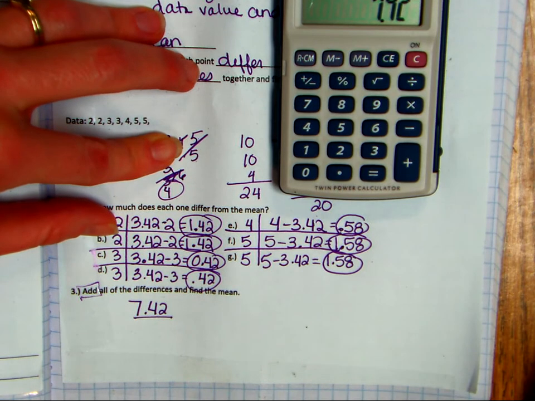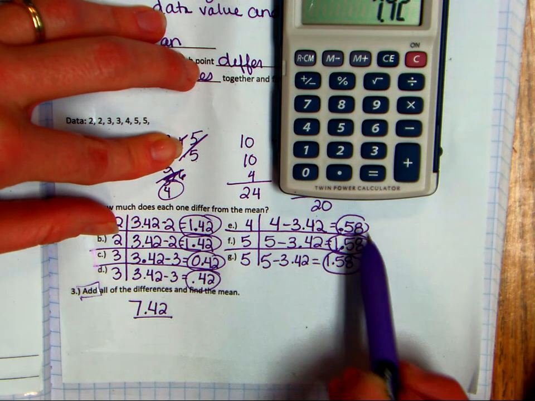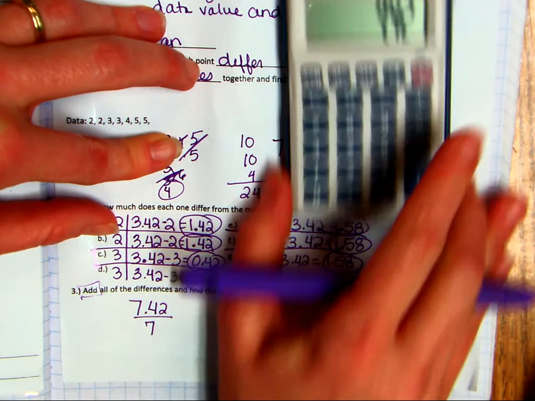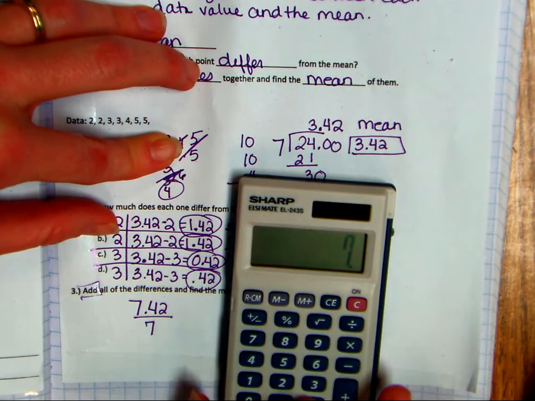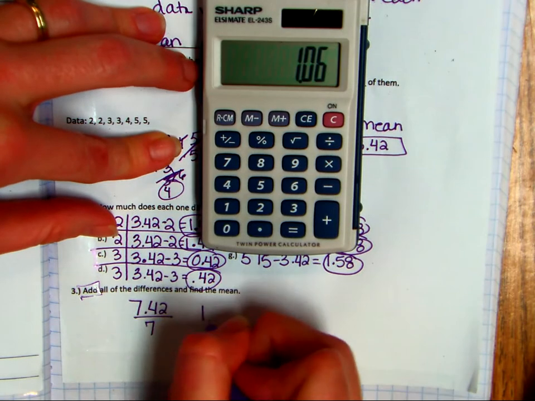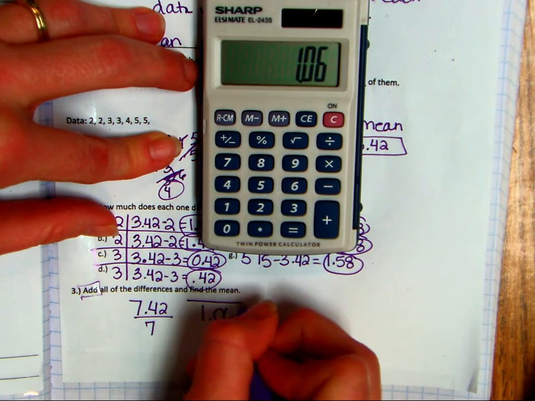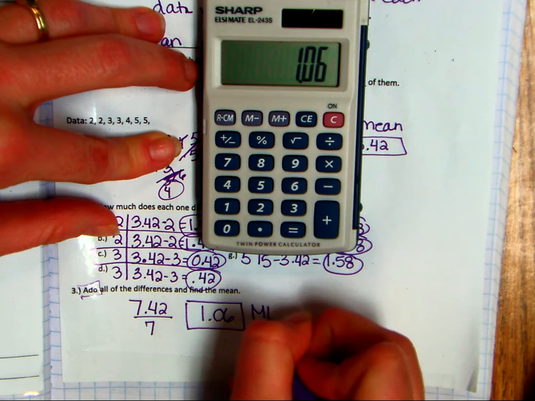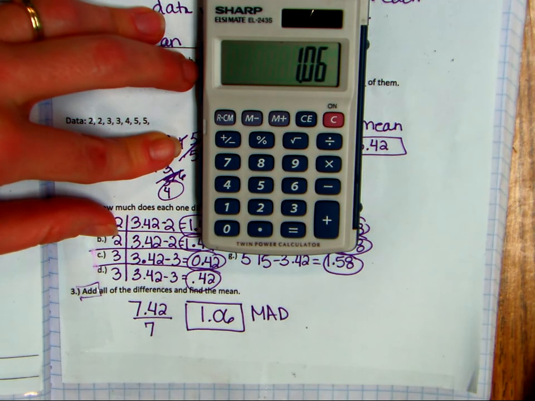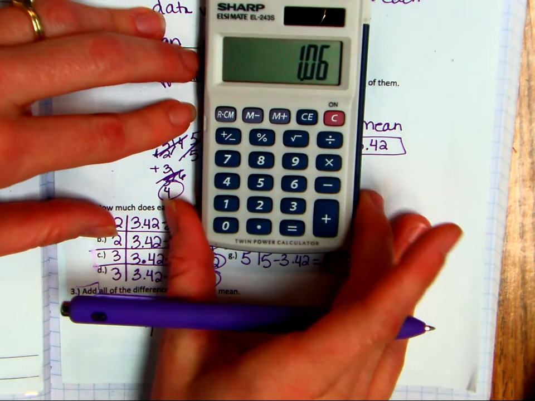But I need to find the mean of that, the average. What do I do next? To find the mean of a set of numbers, what do I do, James? You divide that number by how much data? Which we had 1, 2, 3, 4, 5, 6, 7. So I'm going to divide 7.42 by 7, and I get 1.06.